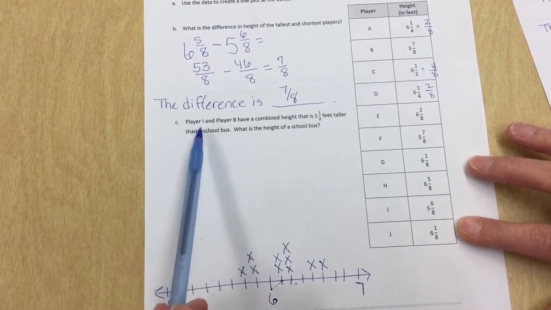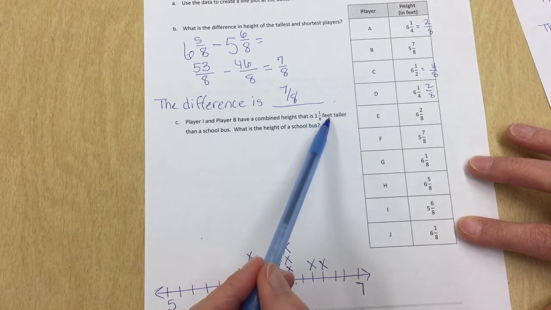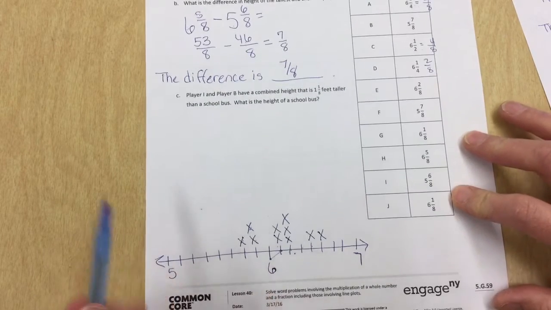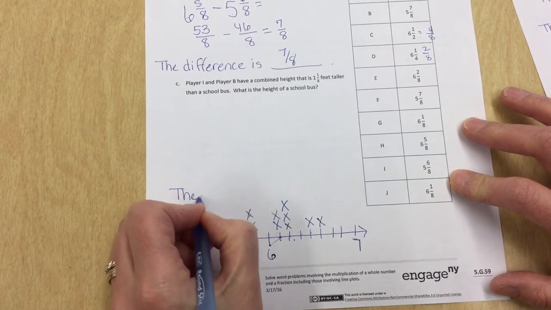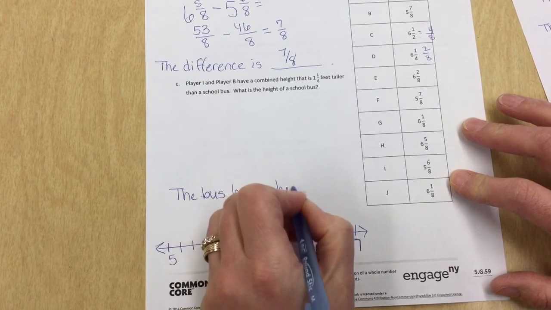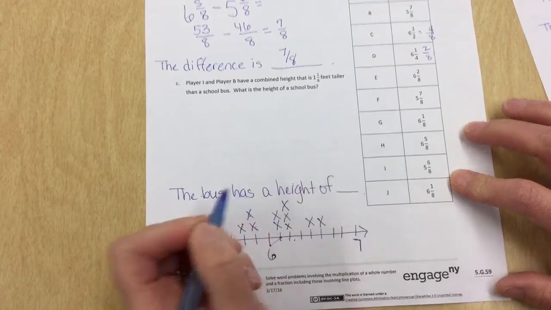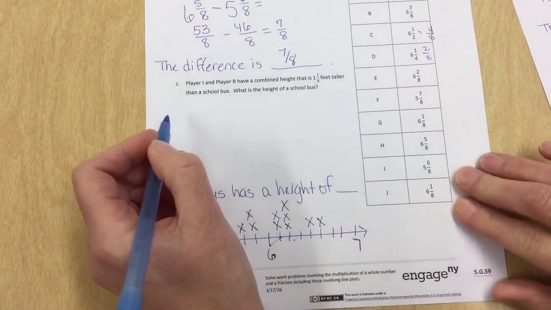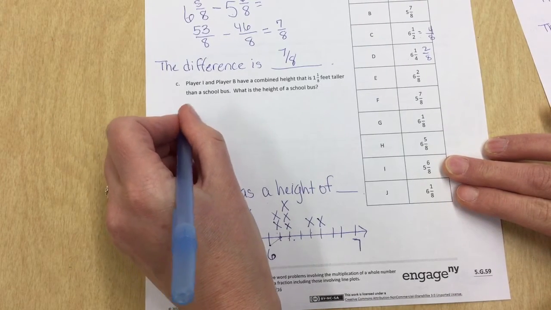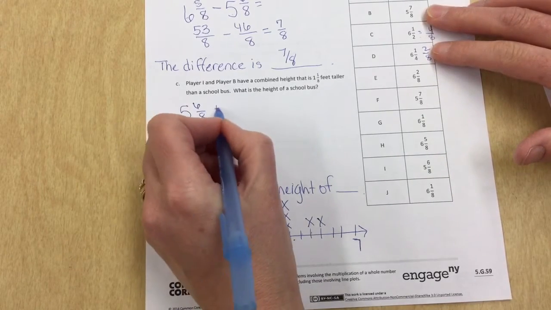Next question. Player I and player B have a combined height that is 1 1/8 feet taller than a school bus. What is the height of the bus? Okay, our answer statement is the bus has a height of... okay, so these are the two players we're talking about. I is one of them. So we have 5 6/8. B is 5 7/8.